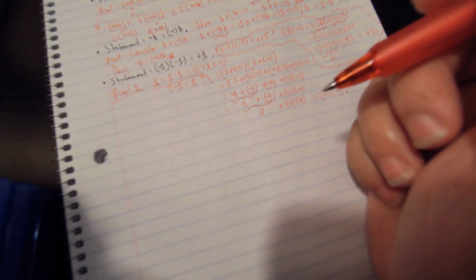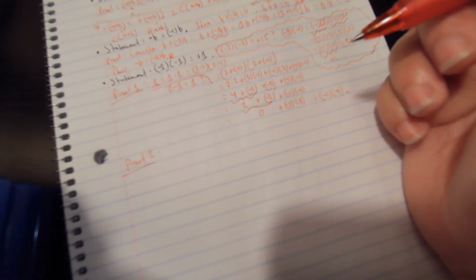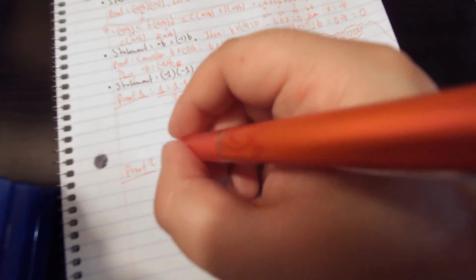How do you feel about that proof? So maybe not that satisfied. I mean, I don't know. I like it. But the other way to prove this that might be more mathematical, more making arguments, is that, okay, we know that negative b is negative 1 times b.